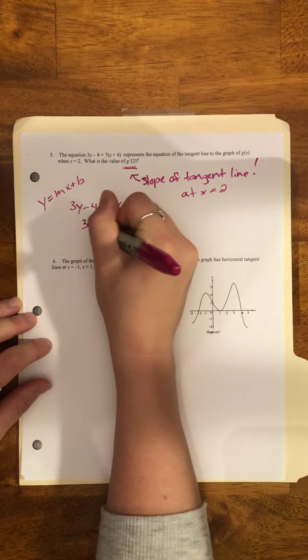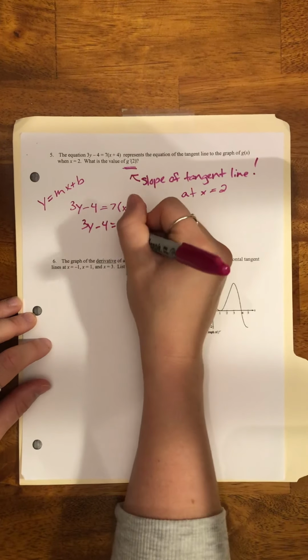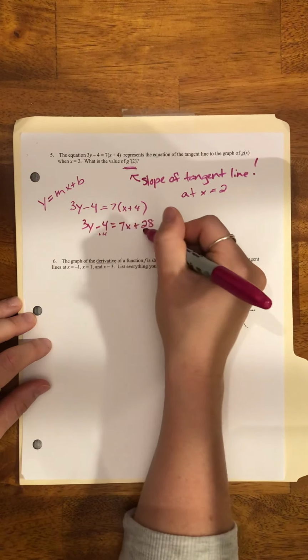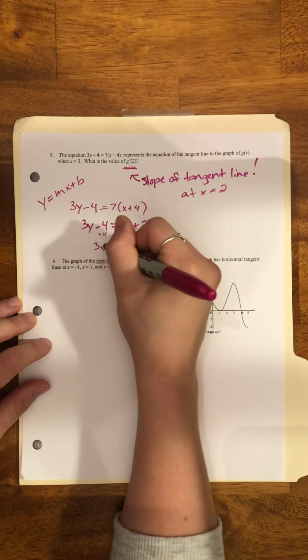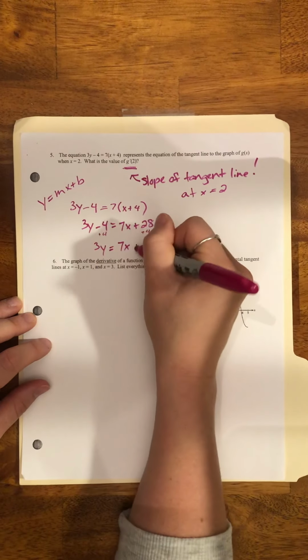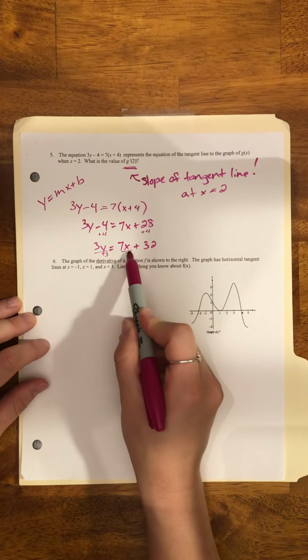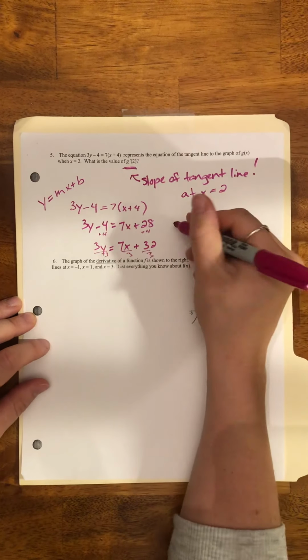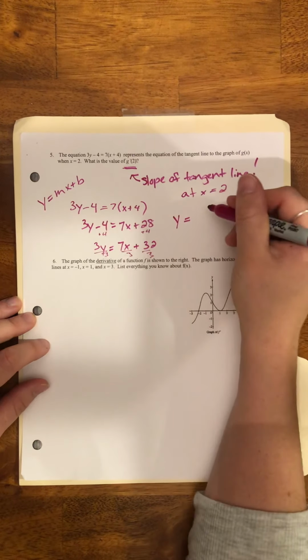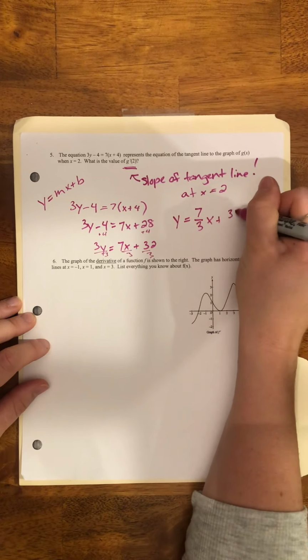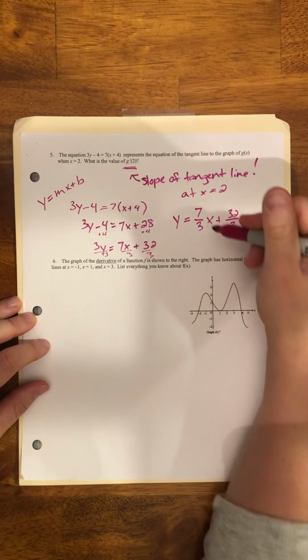So I'm going to distribute the 7 and get 7x plus 28. I'm going to add 4 on both sides. So I get 3y is equal to 7x plus 32. I'm going to divide by 3. So I've got y is equal to 7/3 x plus 32/3.